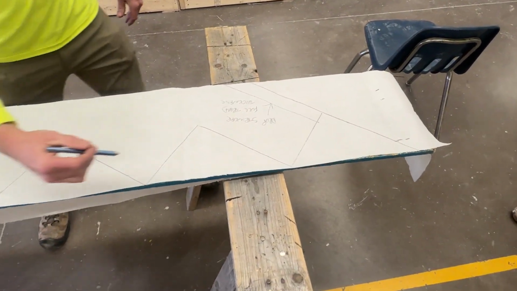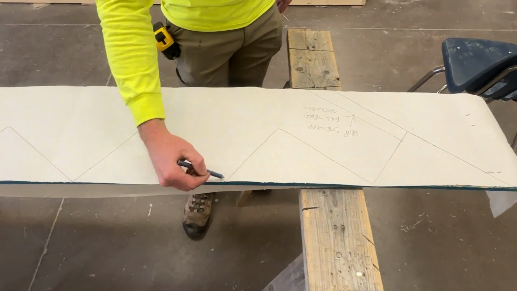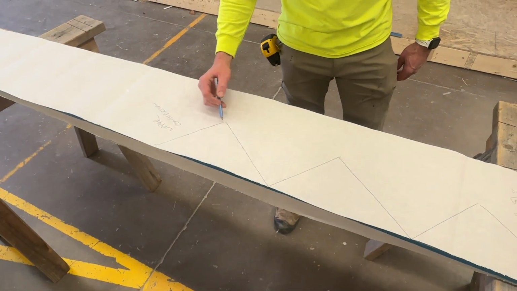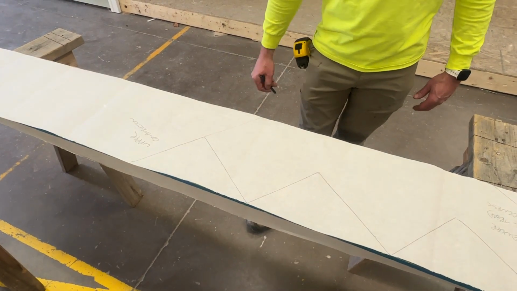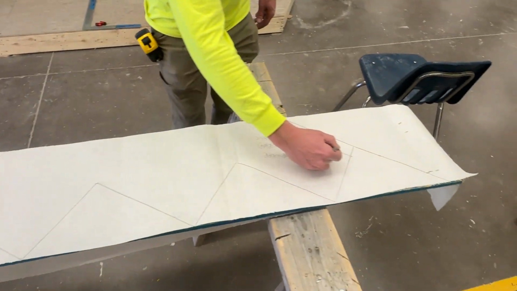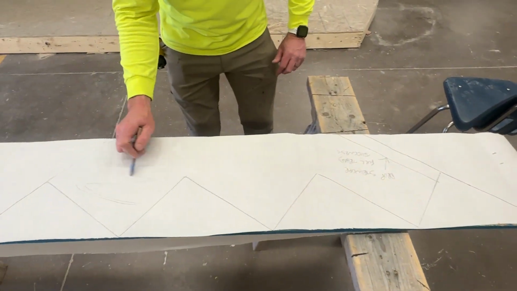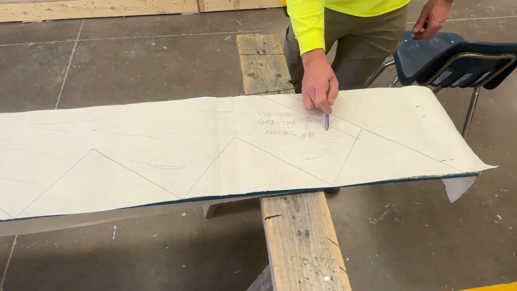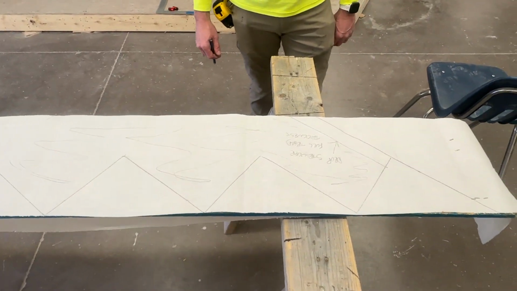If we were cutting this out, I would cut along this line, this line, that line, that line, this line, and depending on how my framing is, I would cut down here, and I would cut down here. So I would be left with the shaded portion of this, okay?